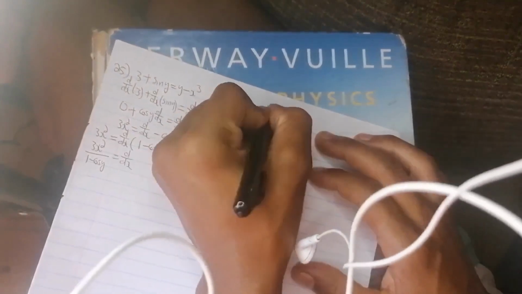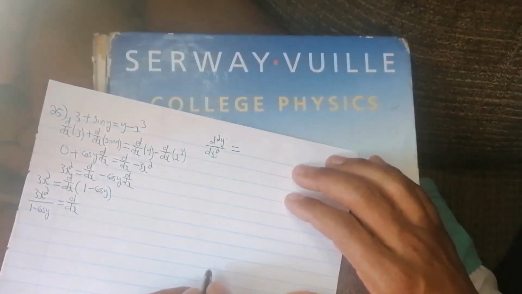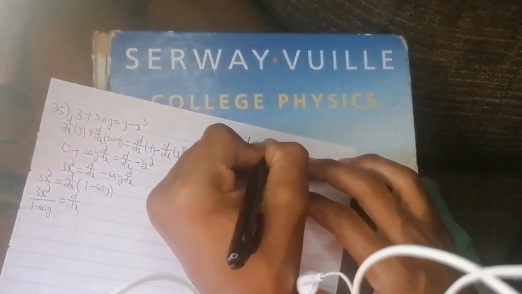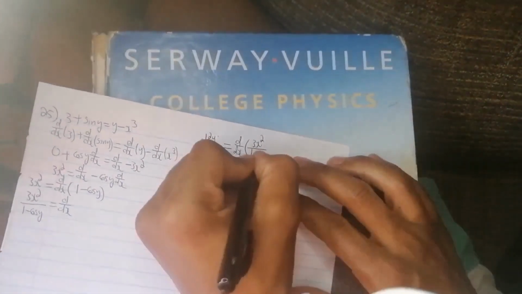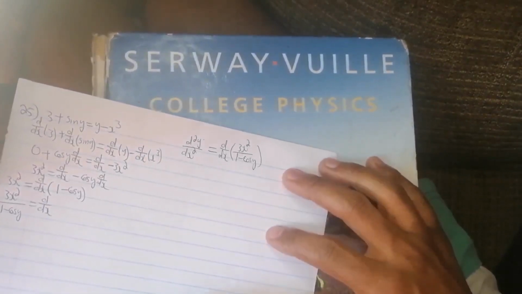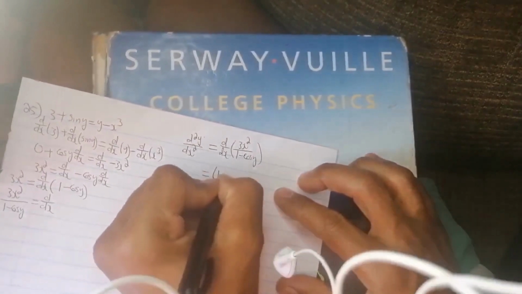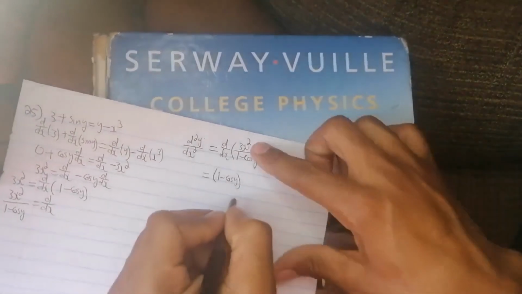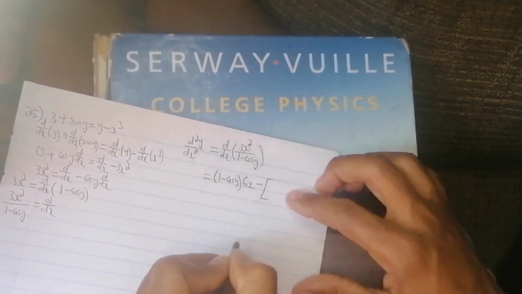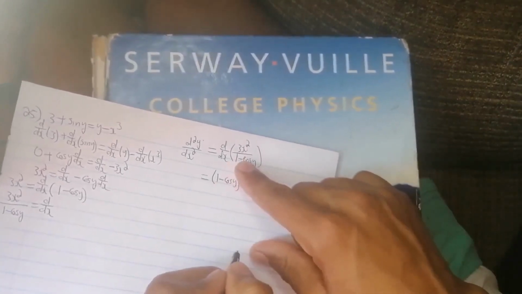So d squared y over dx squared, that would be d over dx of 3x squared over 1 minus cos y. Okay, by the quotient rule, I'm going to hold on 1 minus cos y, differentiate this to get 6x minus, hold on 3x squared and differentiate this.